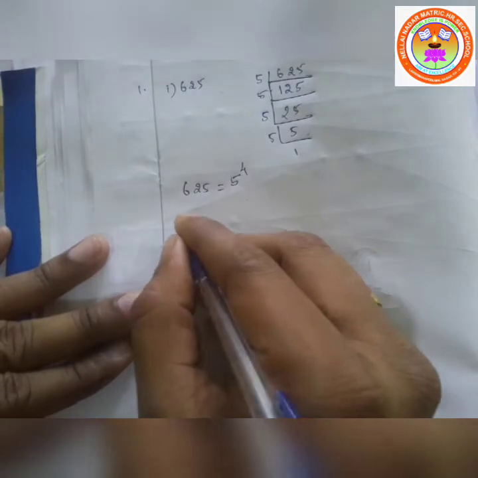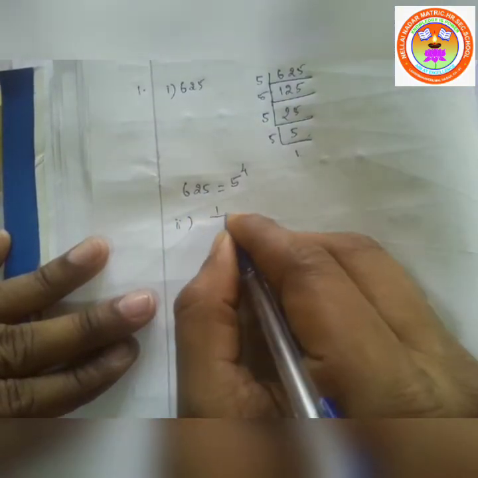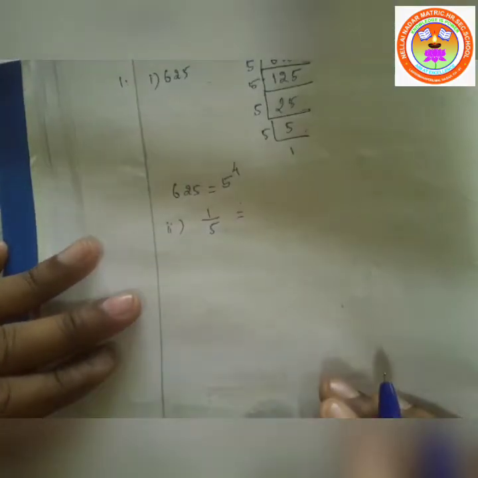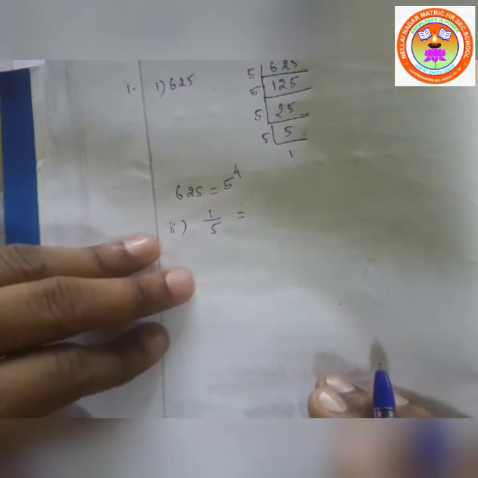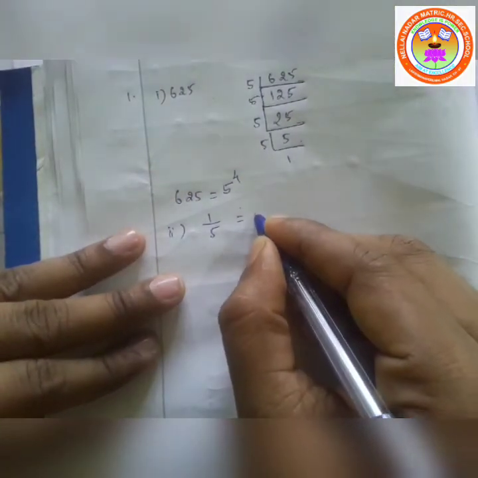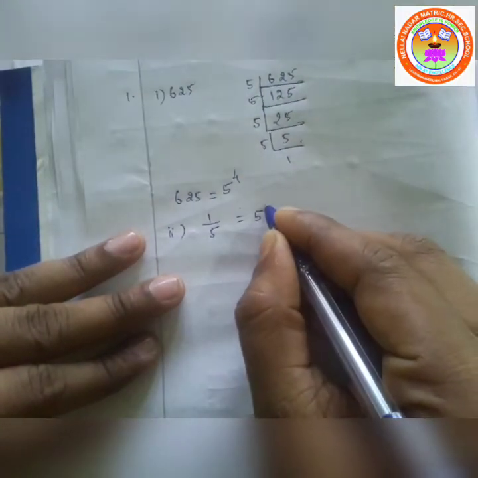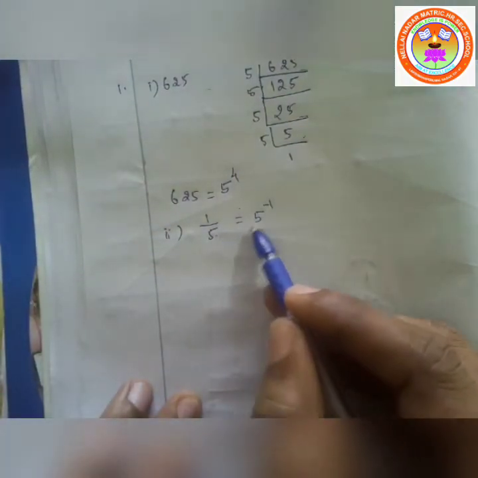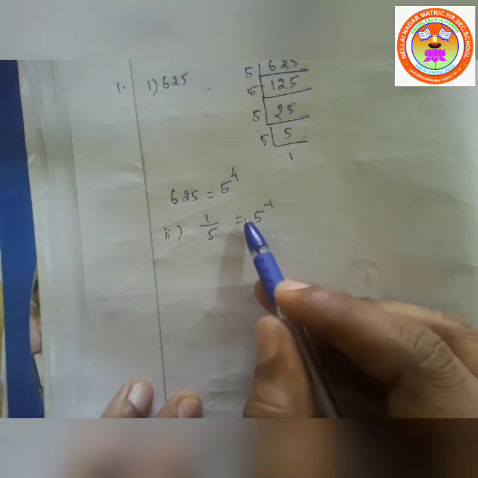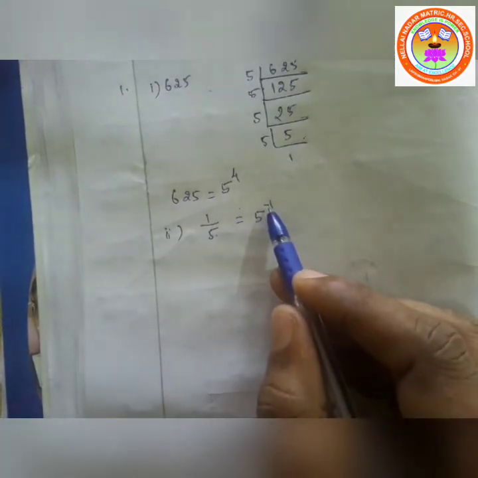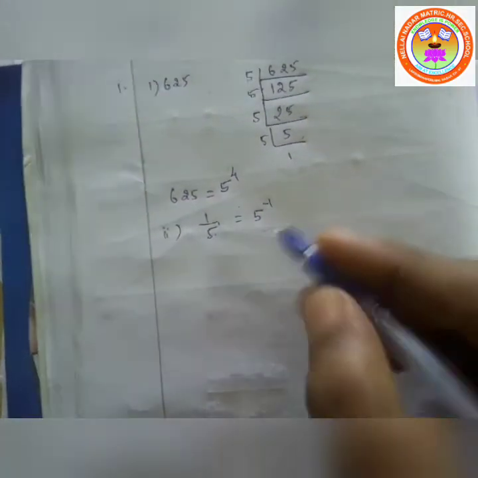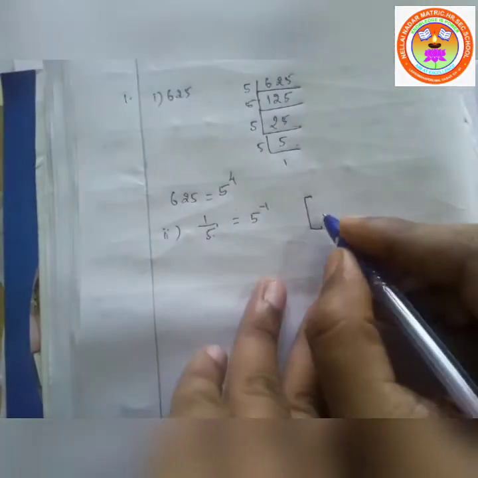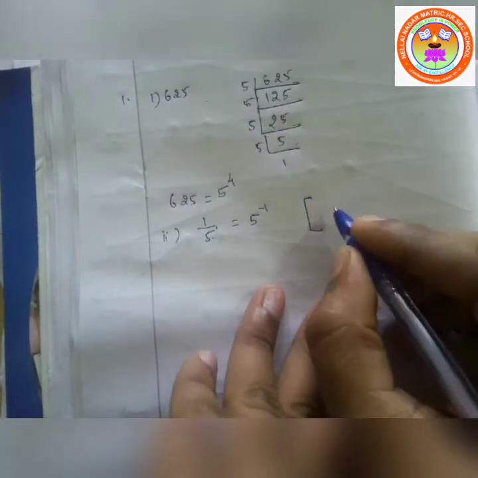Now second subdivision. Second subdivision is 1 by 5. So this 1 by 5 we can write as 5 power minus 1. If any number is in the denominator, we can take it to the numerator and put the power as minus 1. Here the power is minus 1. This law we learnt in the 8th standard itself.